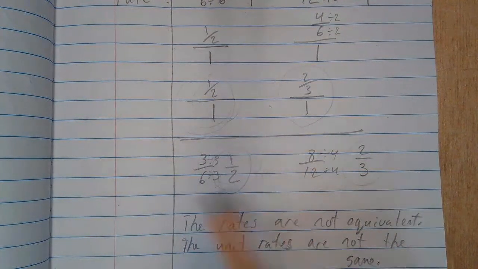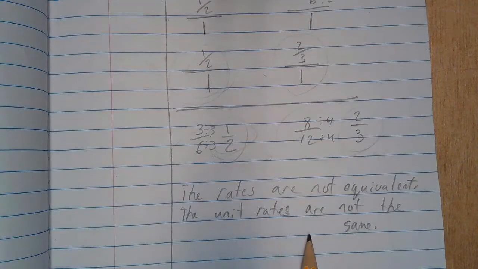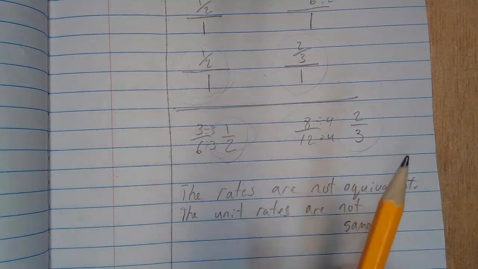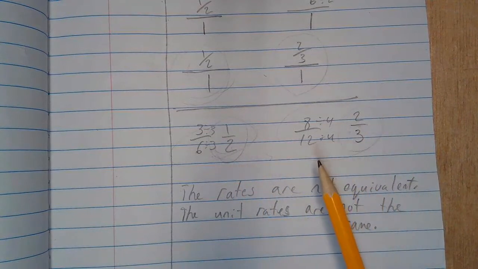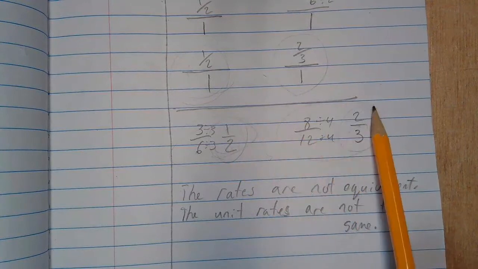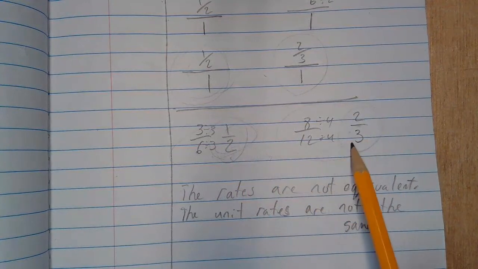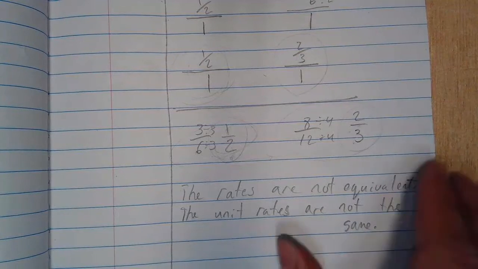So if you just went ahead and did this and said, hey, the unit rate, the fractions are not the same. The rates are not equivalent because the fractions are not the same. You can say that too. And they're not. They're not equivalent in any way. Right? 1/2 is not equivalent to 2/3. 1 times 2 gives you 2, but 2 times 2 does not give you 4. Or sorry, 2 times 2 does not give you 3. And it should be 4 to make it work. Right? Okay. Let's keep going then.